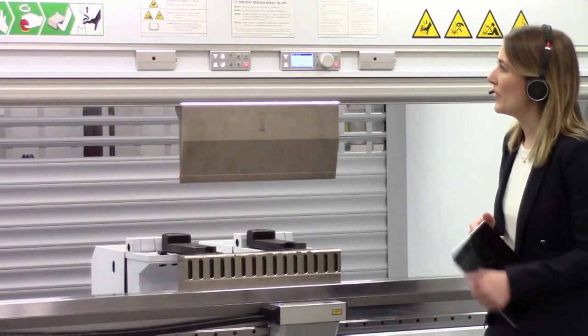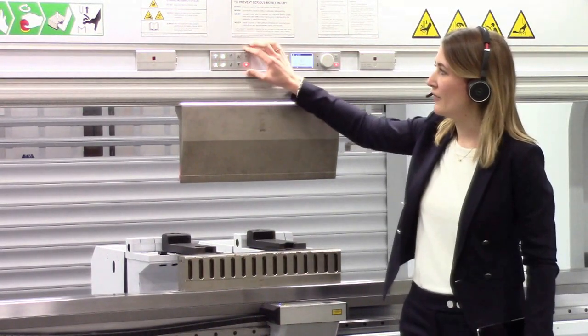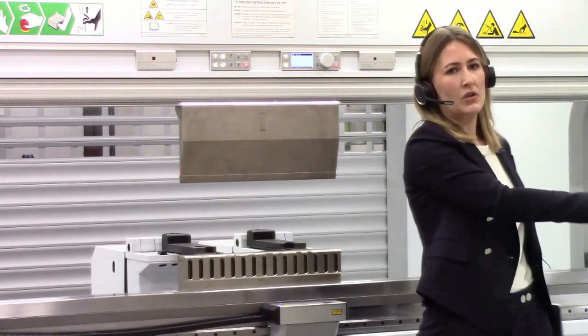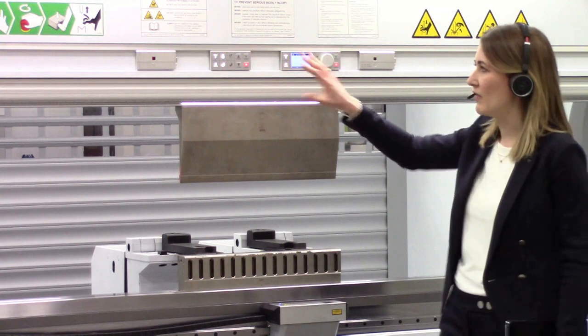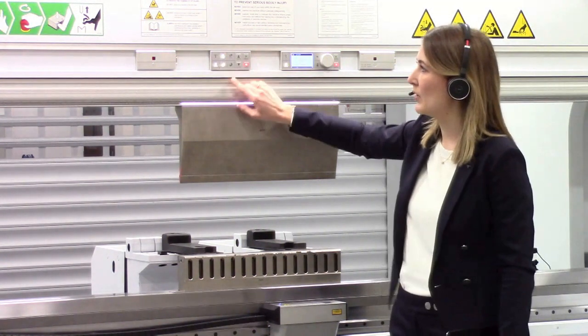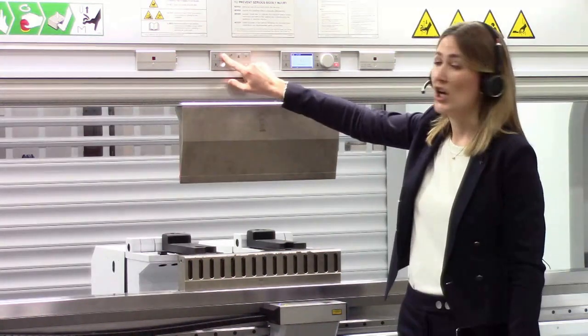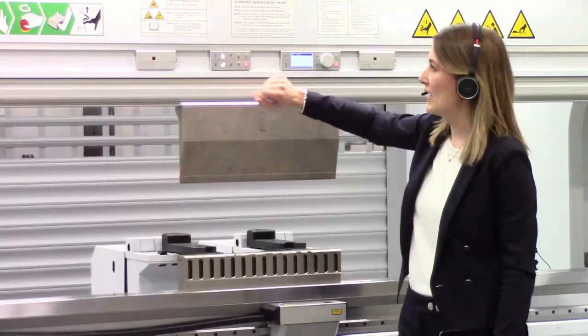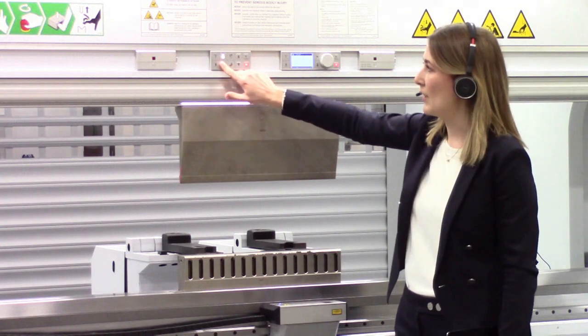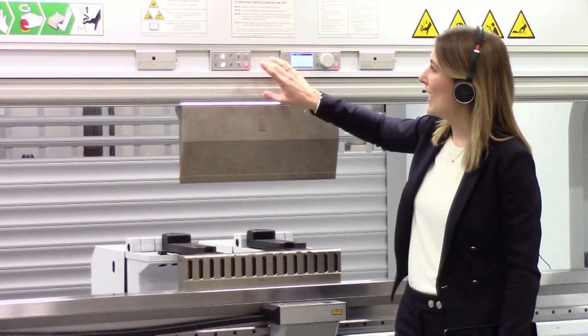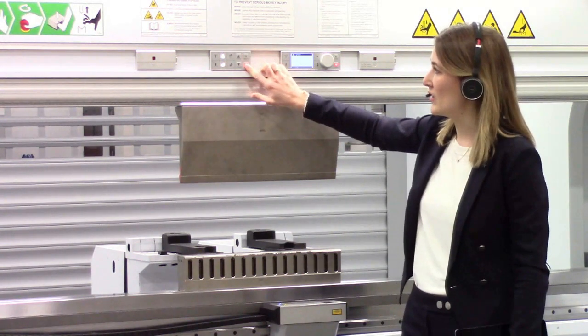With the Mobile Control, the operator has a couple of key functions right here where they bend. So no need to go over to the control, especially when you have a long press brake or multiple setups. You have everything right here that you need. You can, for example, activate or deactivate the hydraulic clamping. You can change the light setting right here. You can operate your bending aids, we can have up to 2. You can change the bending aid speeds. And also you can start or stop a program.